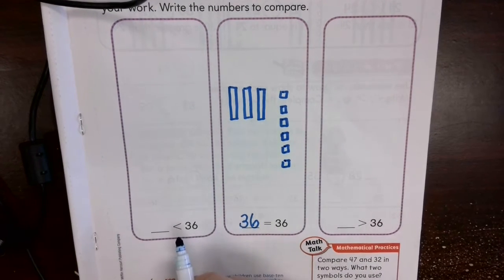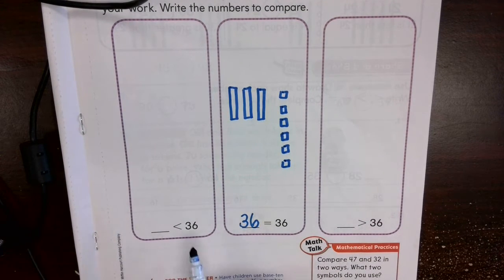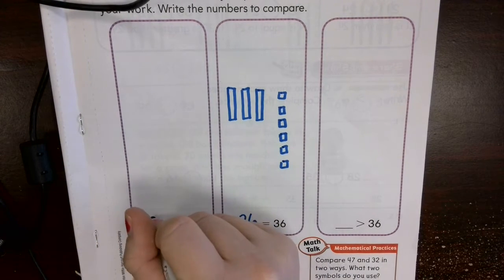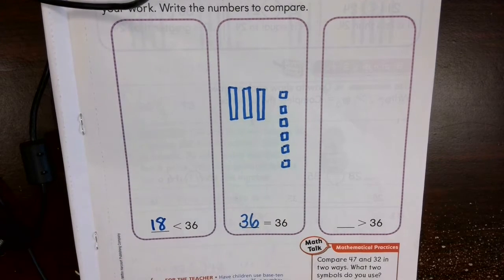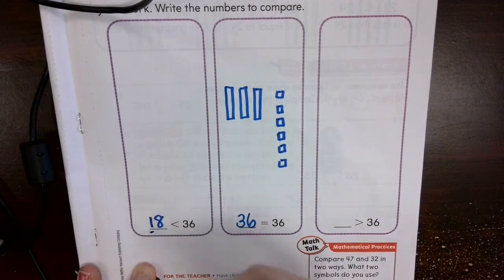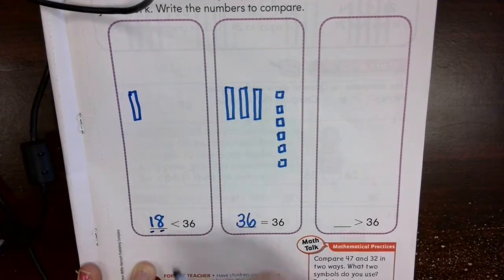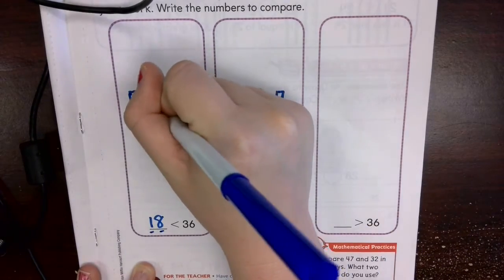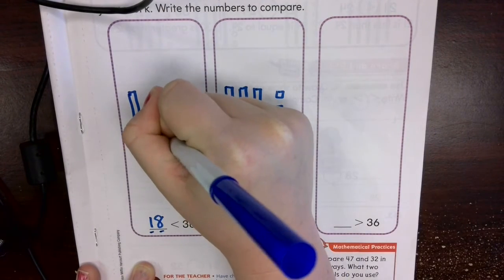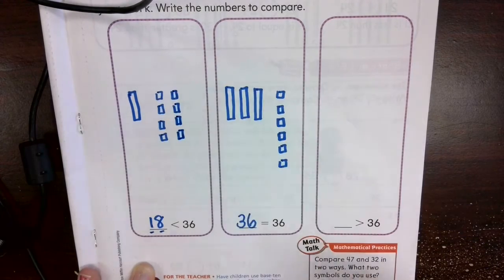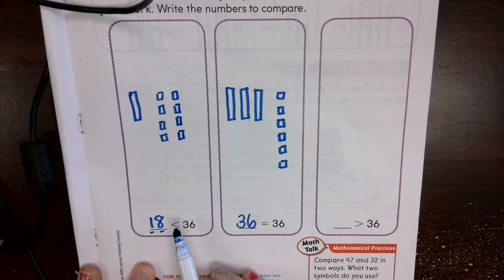So here we want to find a number that is less than 36. So what's a number less than 36? I'm going to go with 18. So I know for sure 18 is definitely less than 36. So if I want to draw that, I have a 1 in the tens place, so that means I have 1 ten, and I have 8 ones. So 1, 2, 3, 4, 5, 6, 7, 8. So 18 is less than 36, and I'm pointing at the lesser number.